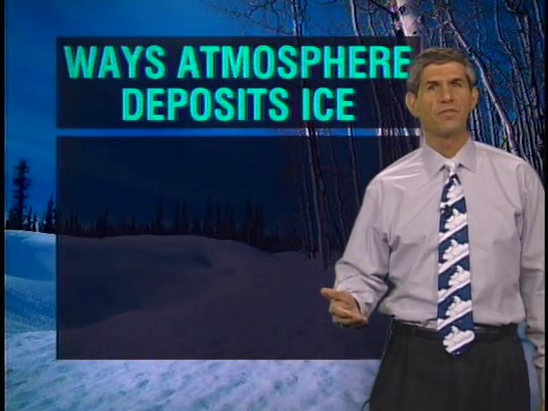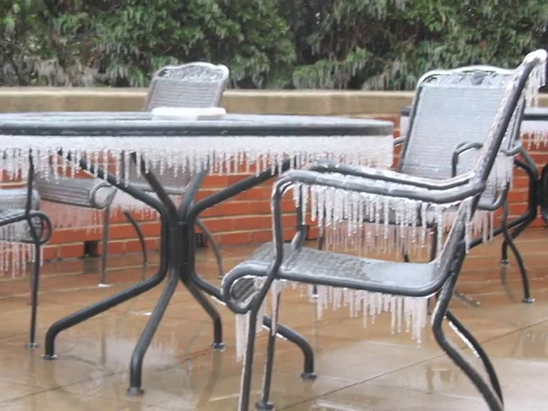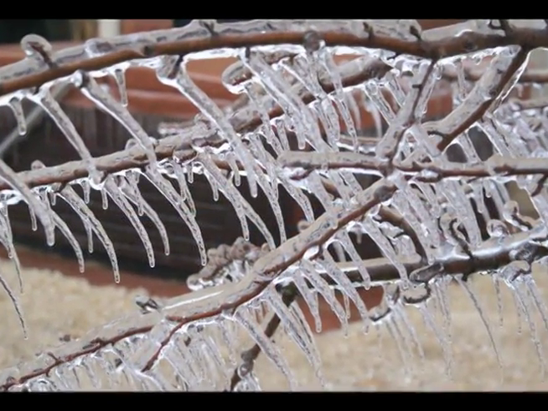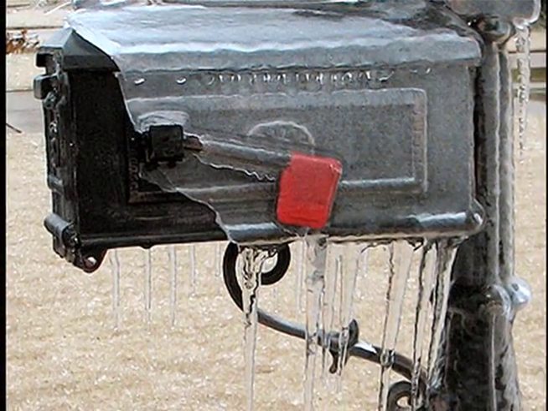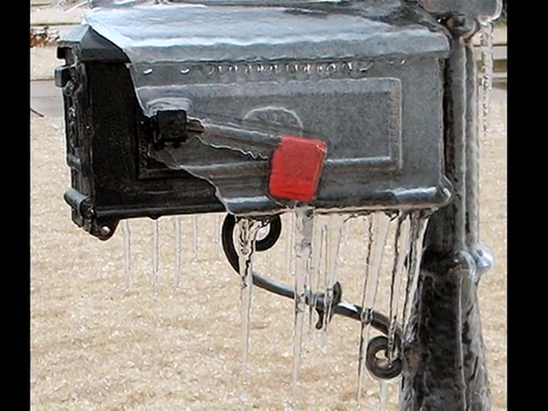Now, the one we're most familiar with lately is generally called glaze ice. It comes mainly as freezing rain, a smooth, clear, and nearly transparent icy coating that forms when drops of water fall on objects below freezing, such as trees or your car. If the freezing is slow enough, small icicles can form where the water tries to drip as it freezes.